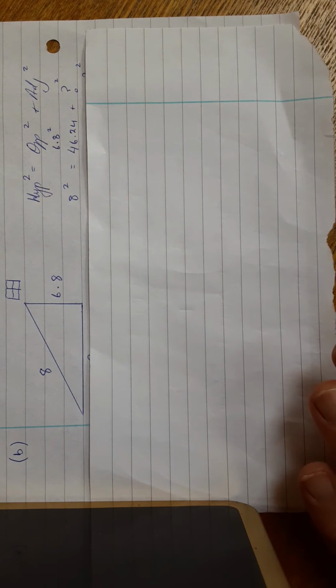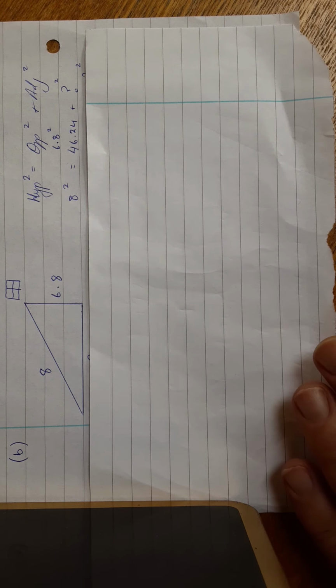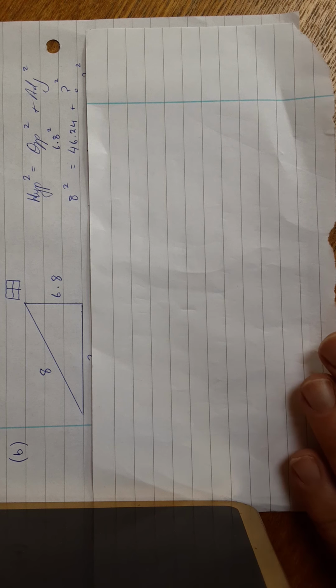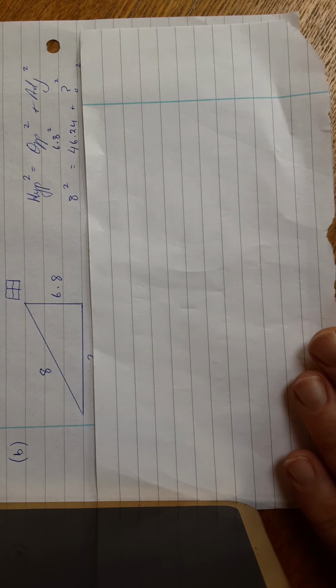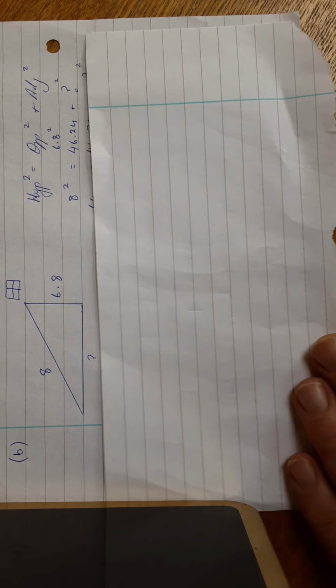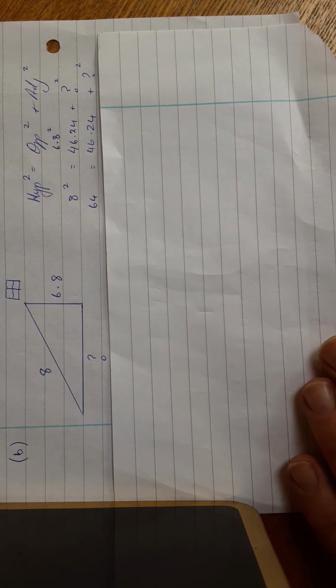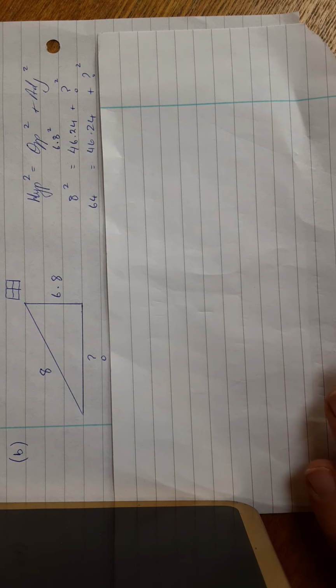Okay, Farm and Bob are talking about here. We know that the hypotenuse is 8 because that's the actual ladder, and the height from the ground up to the window is 6.8, and we're trying to work out how far the ladder is from the side of the house, because the safety law says it should be more than 1.5 meters away.